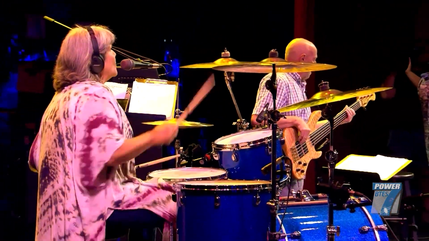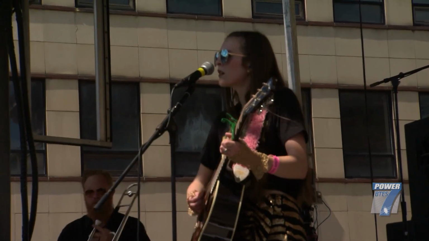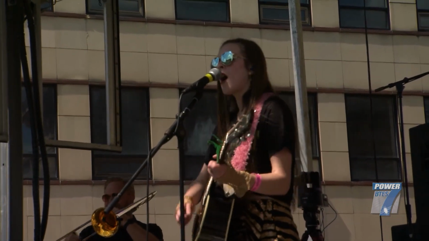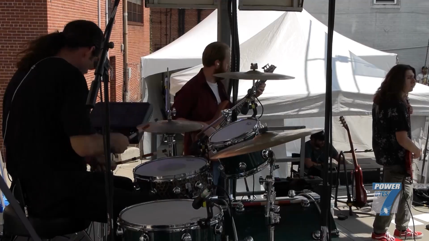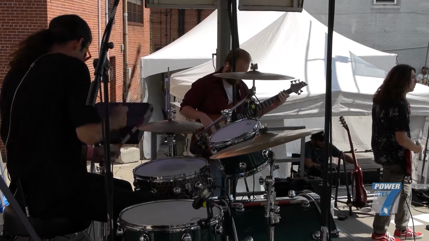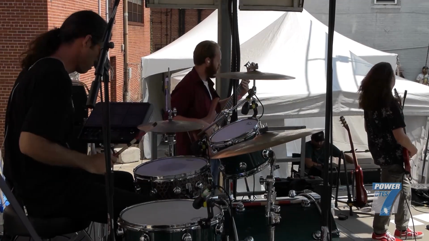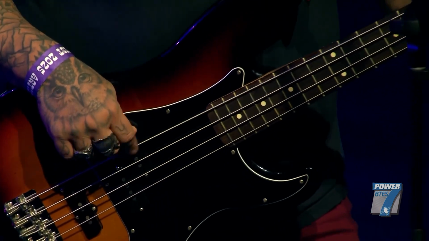Some really special things to honor the folks who started that festival. There are a lot of people in Bristol who were instrumental in starting Bristol Rhythm and Roots Reunion, and we want to honor them, because if not for them, we wouldn't be here 25 years later.